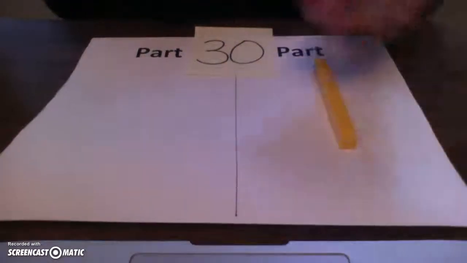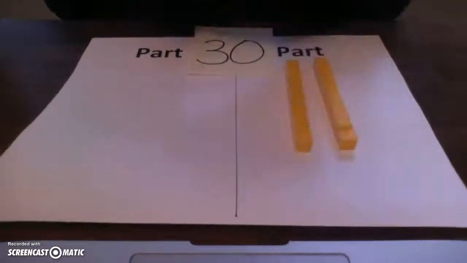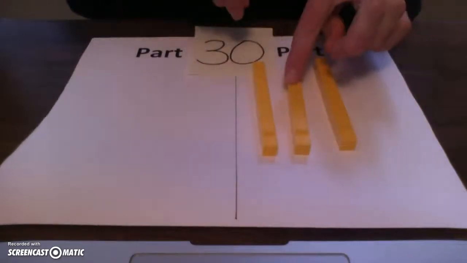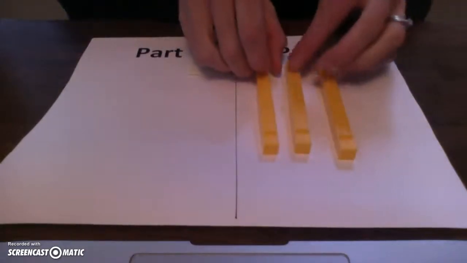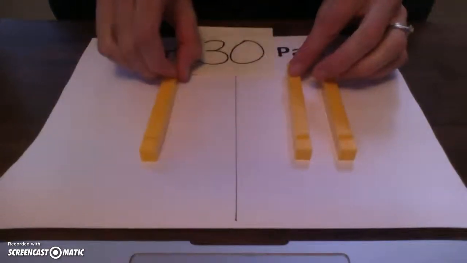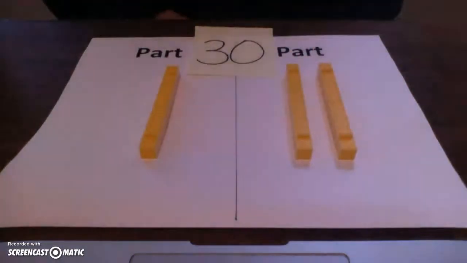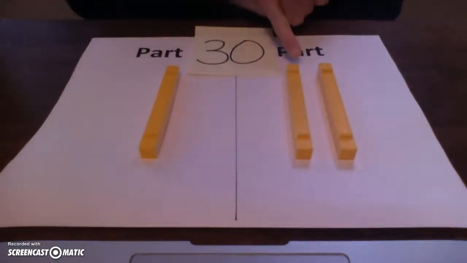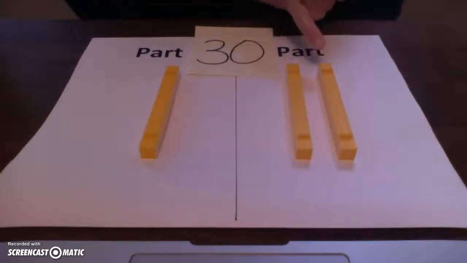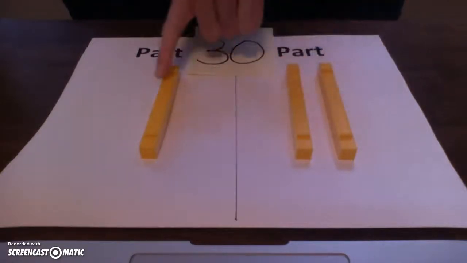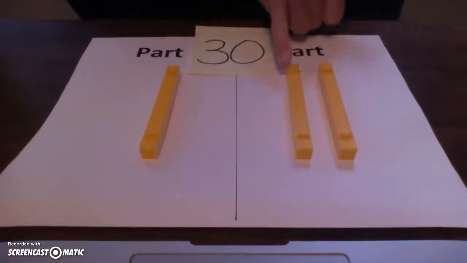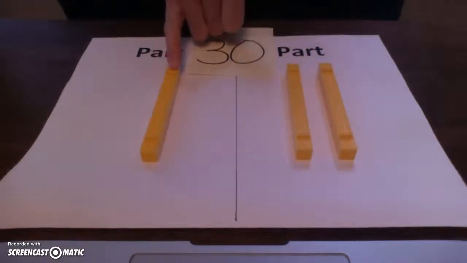So first I'm going to get 3 rods because I know that that makes 30. I can count 10, 20, 30. And then I'm going to split it into two, or partition it, so that I have 10 and then 20. I'm going to make sure I still have 30 there. I didn't add or take any away, so I should still have 30. 10, 20, 30. Okay, good. So I have 10 and 20 over here, and 10 over here.